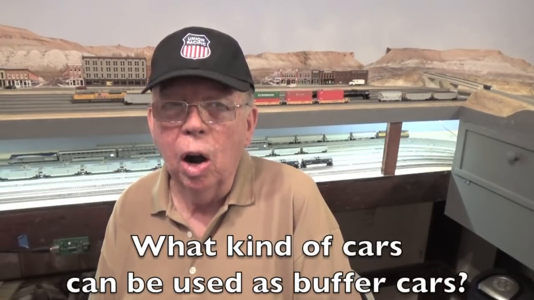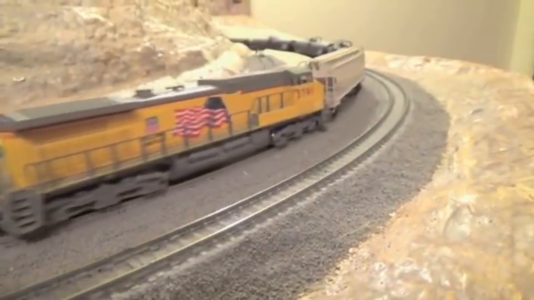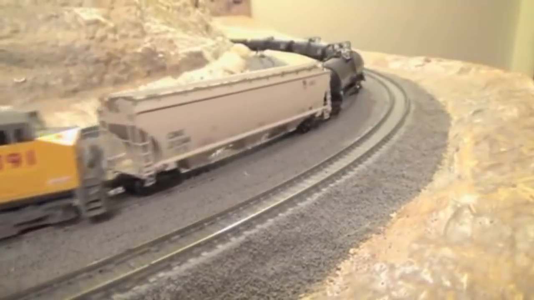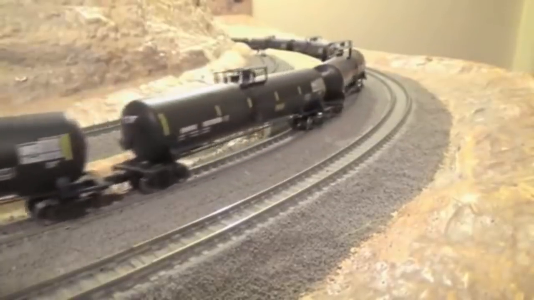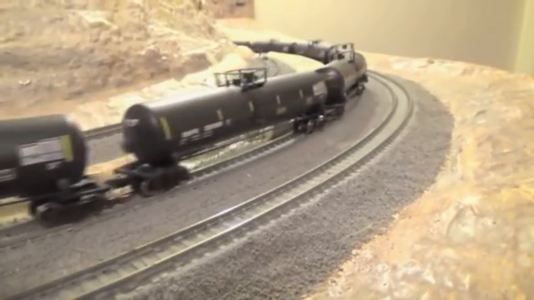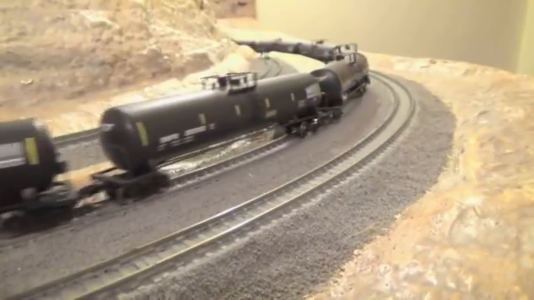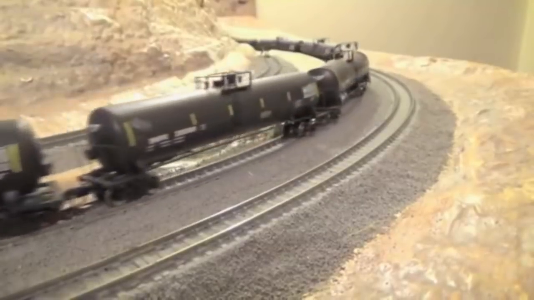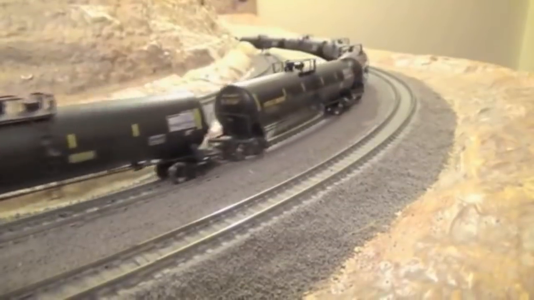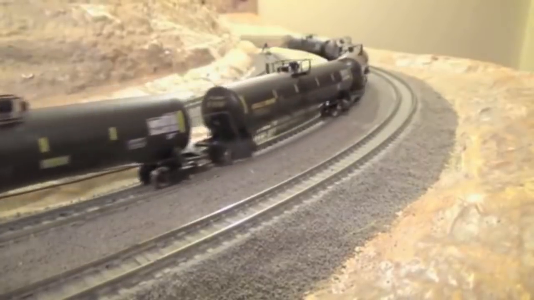What kind of cars can be used as buffer cars? Most of the buffer cars that I've seen on real trains are covered hoppers, and that's what I prefer to run on my layout. I understand that box cars, gondolas, bulkhead flat cars, and even tank cars can be used as buffer cars. But it does seem that most buffer cars are old covered hoppers that have been retired from regular freight service.